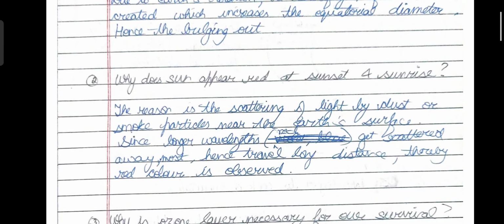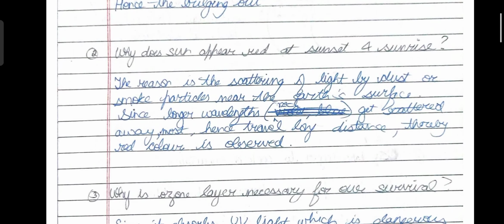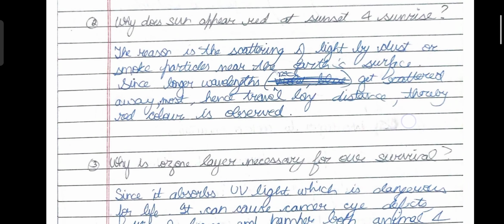Now the second question is, why does the sun appear red at sunset and sunrise? You might be aware that the visible spectrum consists of Vibgyor, with wavelengths from 400 to 700 nanometers. 700 nanometers, the highest wavelength, is of the red color. In our atmosphere there are several very small dust particles, and because of these small particles scattering of light takes place.